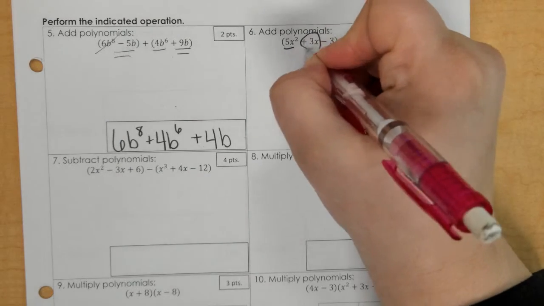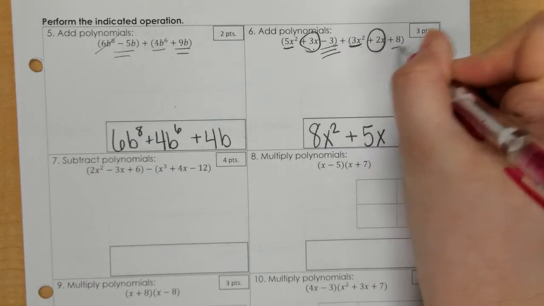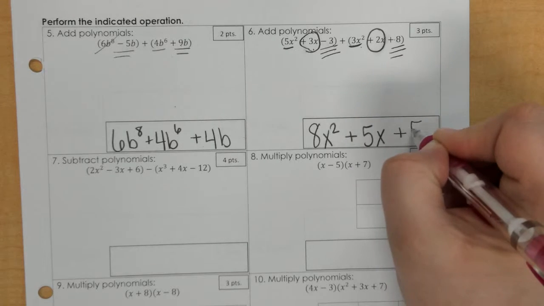So 3 plus 2 is 5. And then we have a negative 3 and a positive 8. So negative 3 plus 8 is positive 5.